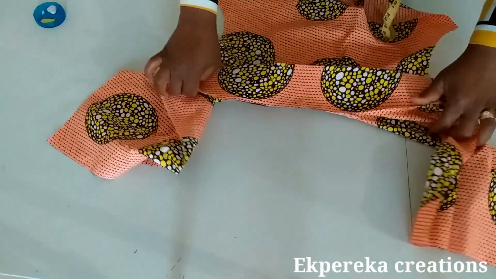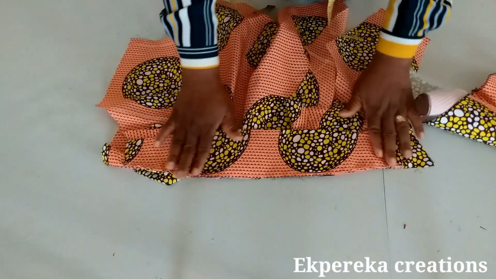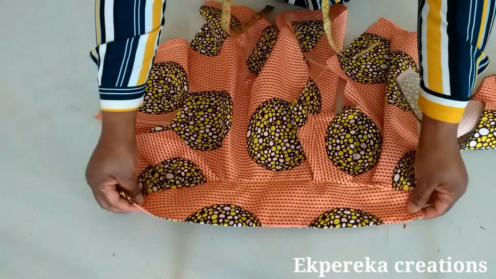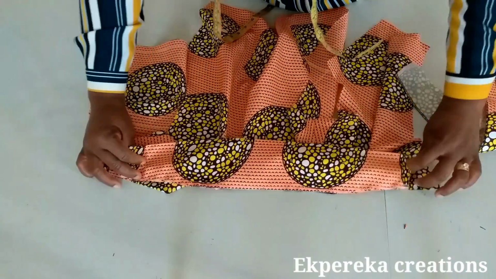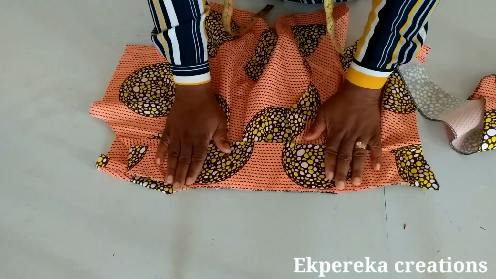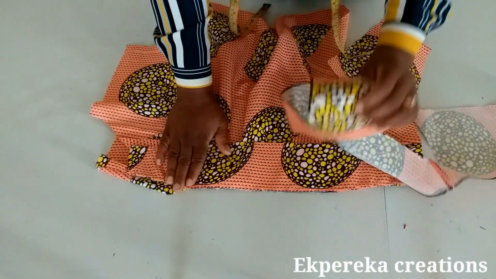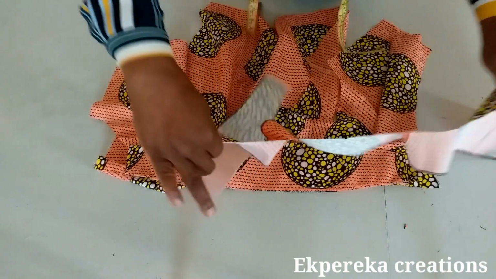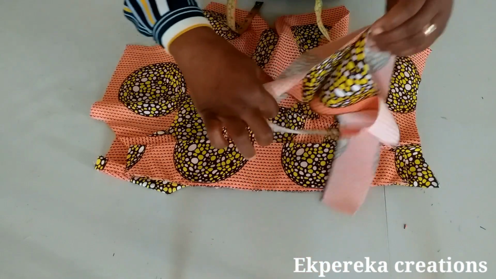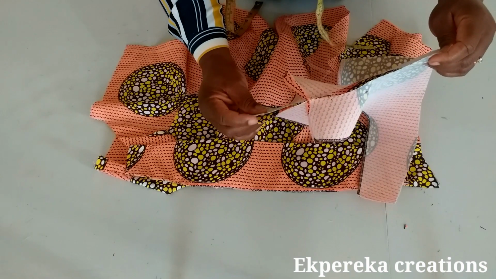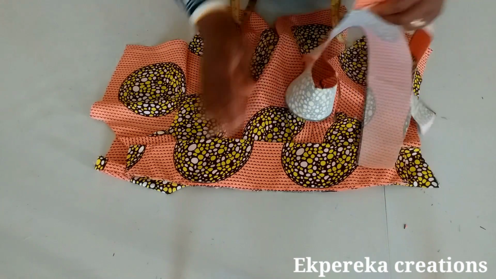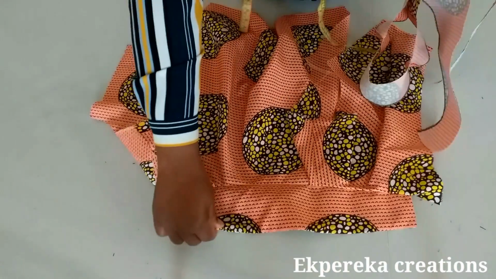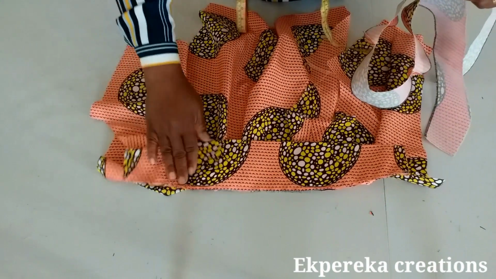I'll stitch it to the neckline. I've stitched the collar. I'll put it this way. What I'll do next is to stitch the facing to the dress. You hold it this way and notch the midpoint. I have a notch here. I'll put it this way, right side together. This is right side. The collar will be like this.